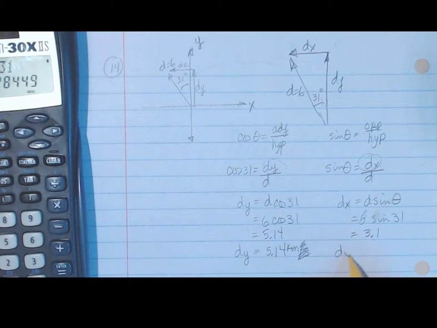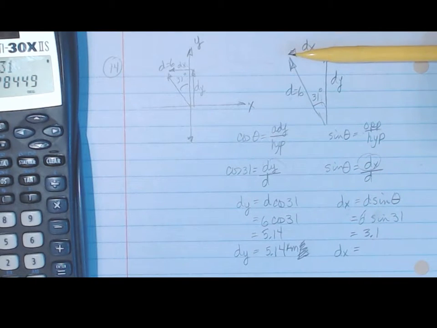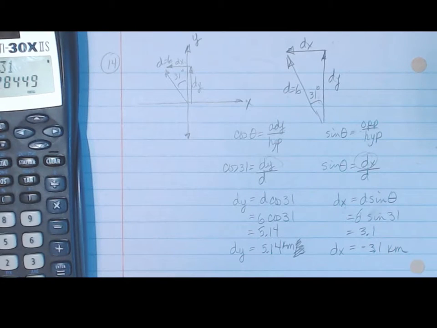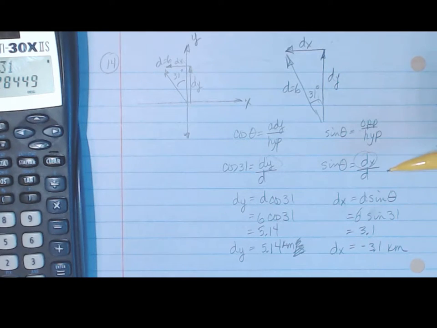Okay, so dx is going to equal, which way is dx pointing? It is pointing to the left. That means it is negative. So this is going to be minus 3.1 kilometers. Now, is there a way that I could do the same problem without having to stop and think about the direction in the end? Because I want to make sure that I get my sign correct.